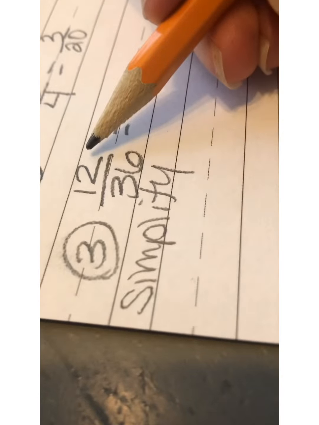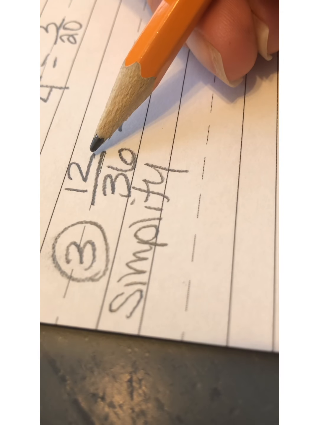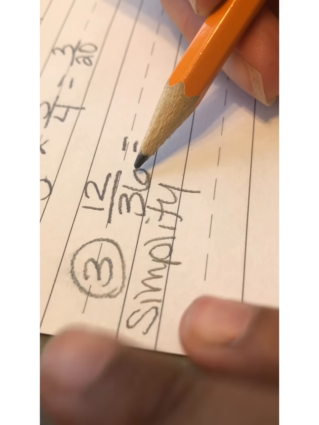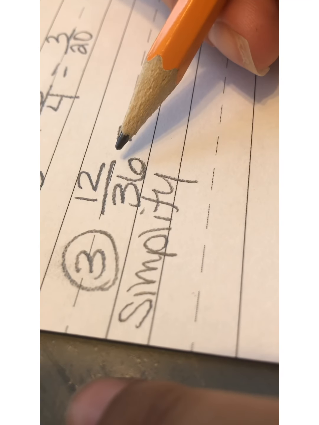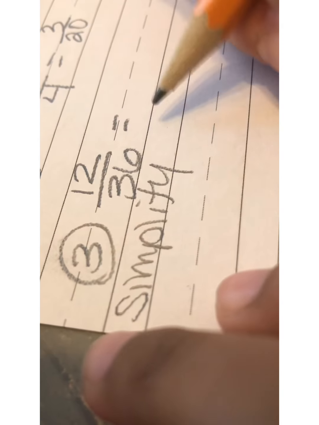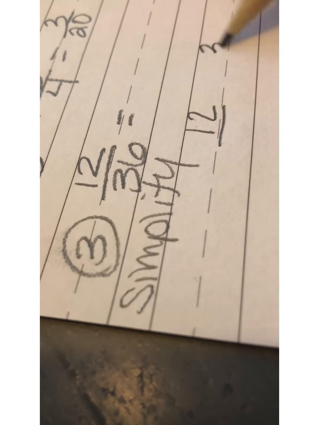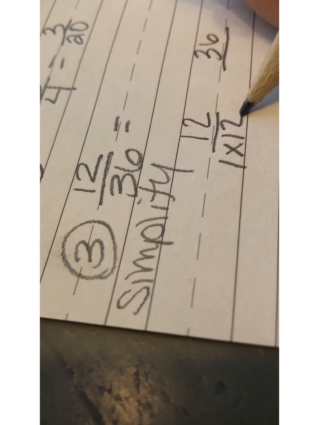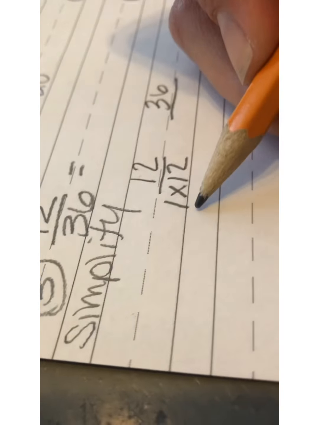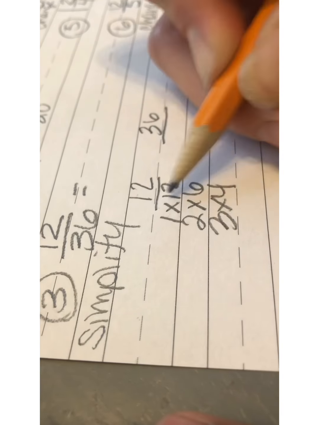Number 3 here, this is just a demo. I'll give you practice problems in a minute. We're going to simplify. So I can start chopping these in half if I want to because they're both even numbers, but I don't want to do that. I just want to get straight to the GCF. So I'm going to come down here and take my 12, my numerator, and my 36 and list the factors. So 1 times 12 equals 12, 2 times 6, 3 times 4, that's it.